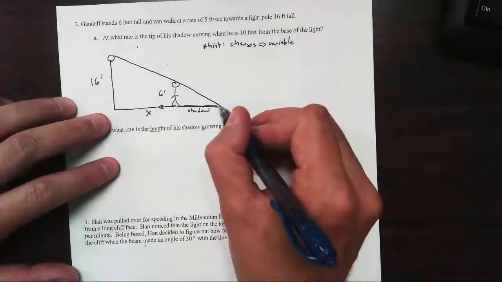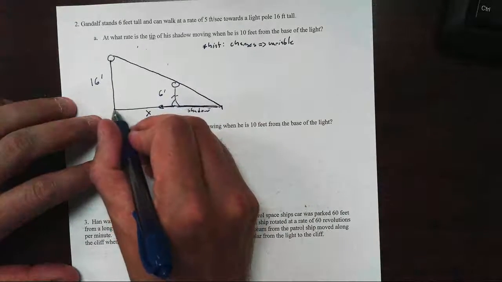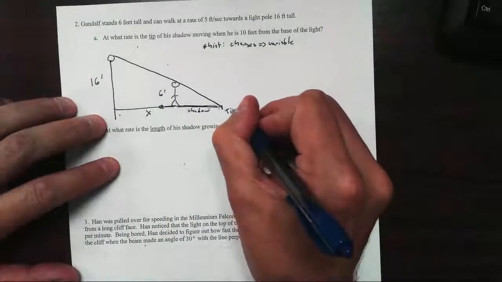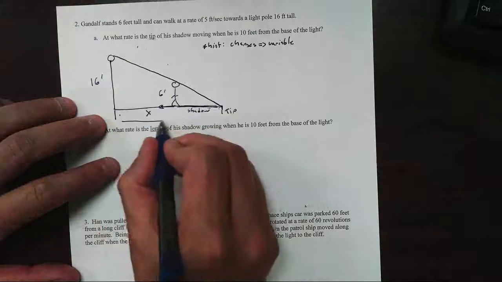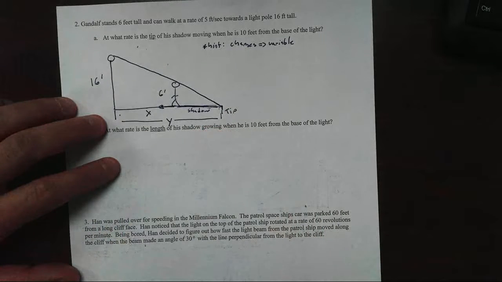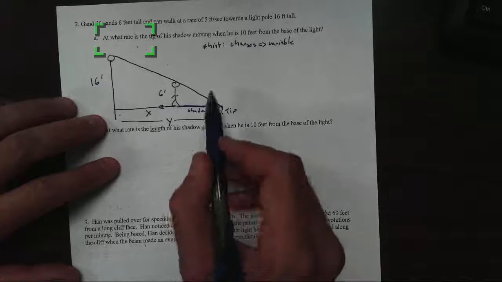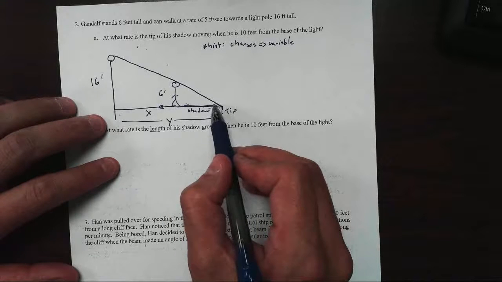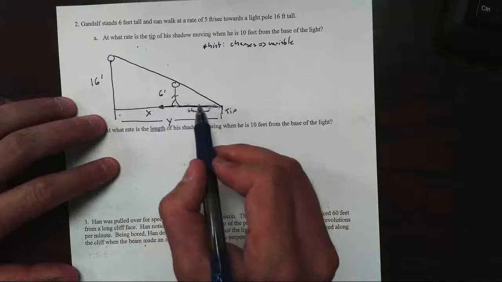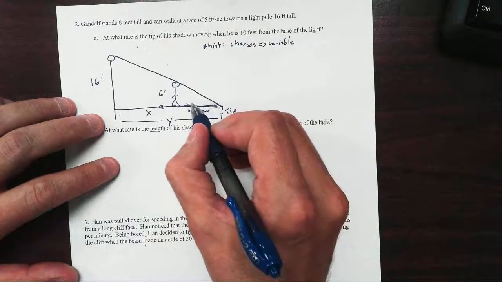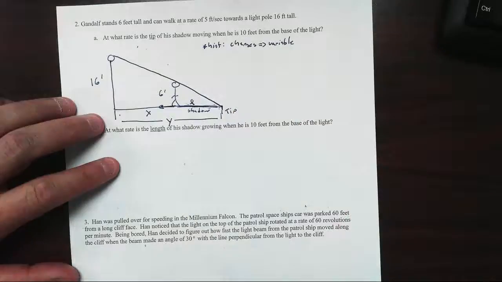Now, it talks about the tip of the shadow. Well, the tip of the shadow is really the length from the pole to the shadow. There's the tip. Will this total distance change? Yes. So I'm going to call that y. Now, there's one more part that will change. What about the shadow itself? Absolutely, that shadow will change length. As you walk towards the lamp, the shadow should get a little bit smaller. So, what can we call this? Yeah, we can go ahead and call this L.